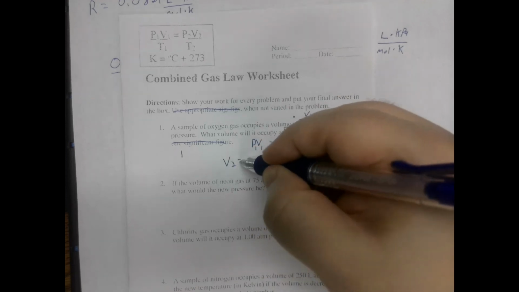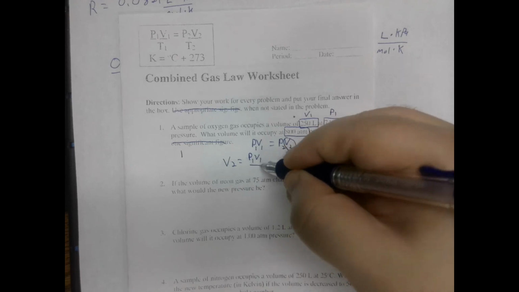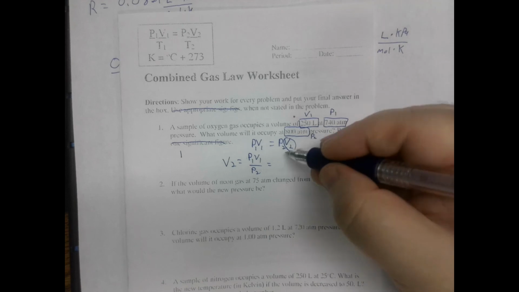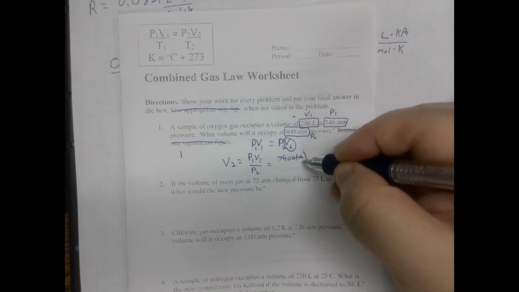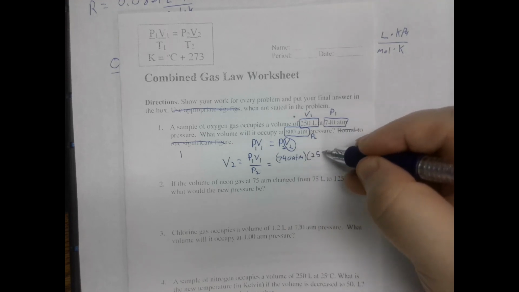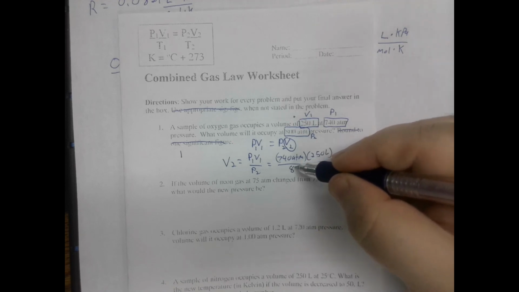So V2, using some algebra, should be equal to P1 V1 over P2. Our initial pressure is 740 atmospheres times our initial volume of 250 liters divided by our final pressure.